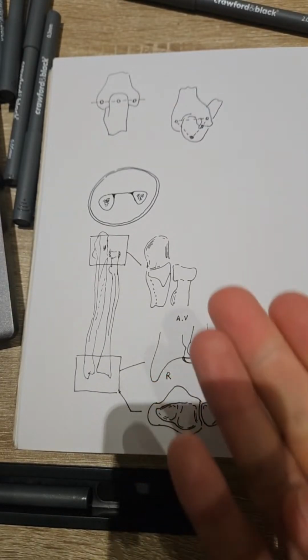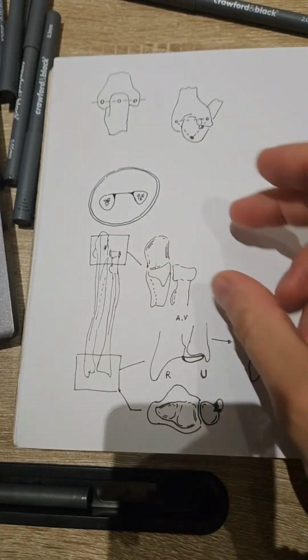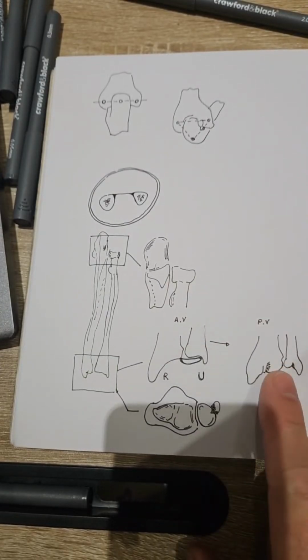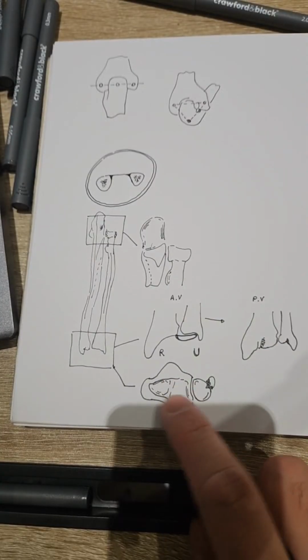Radius, ulna, proximal aspect of both bones, distal aspect with the posterior one here as well, anterior and posterior, and the inferior view.